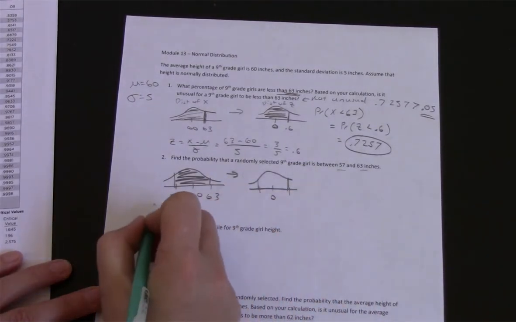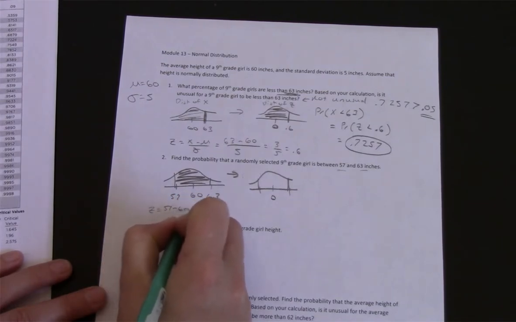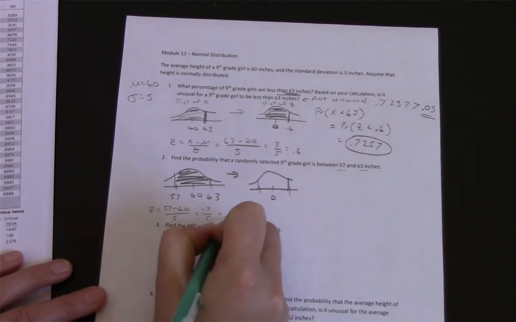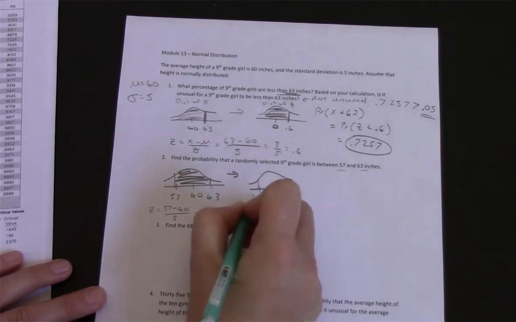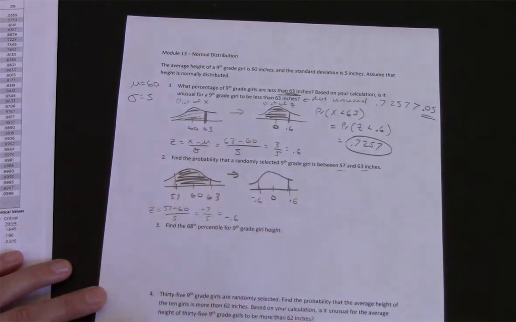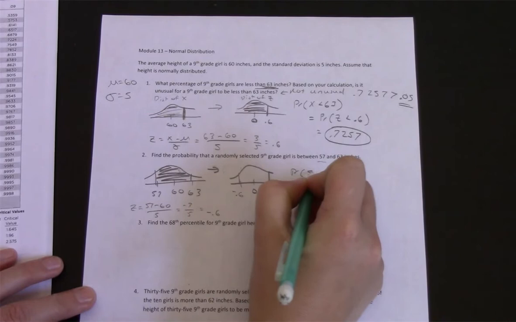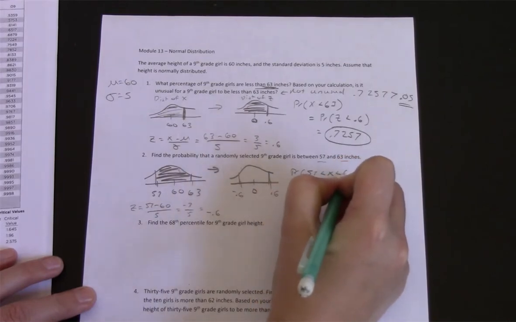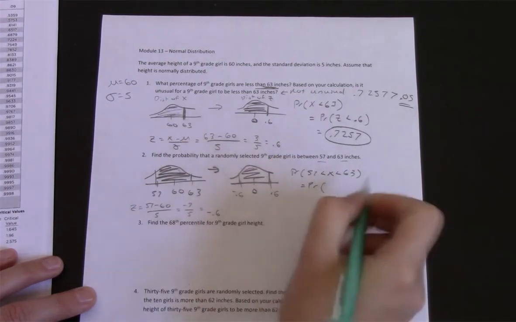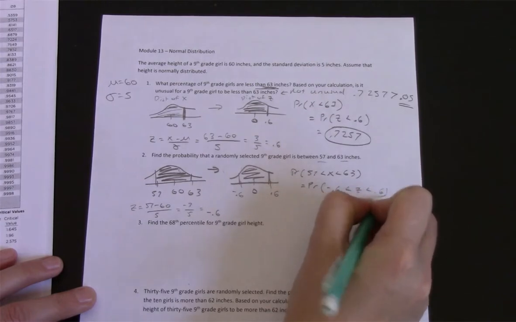Okay, so starting with 57, so x minus mu, 57 minus 60 divided by 5, that would be negative 3 divided by 5, which is negative 0.6. Okay, we already found for 63 the corresponding is positive 0.6. Okay, so the probability that x is between is exactly the same as the probability z is between negative 0.6, positive 0.6.